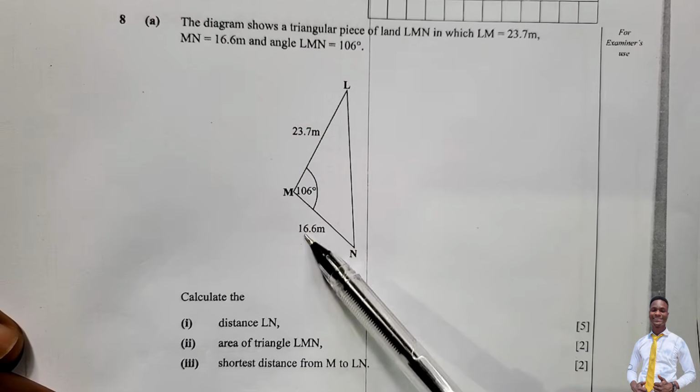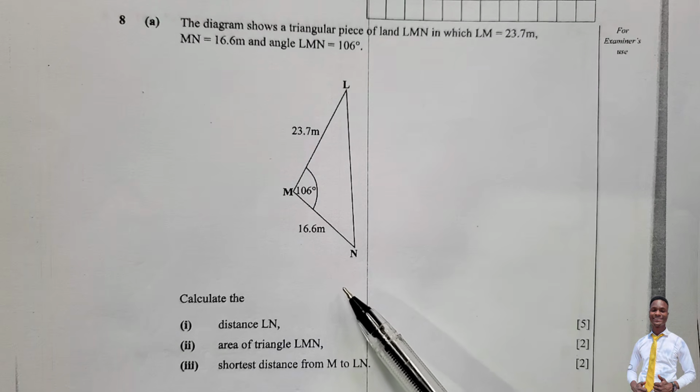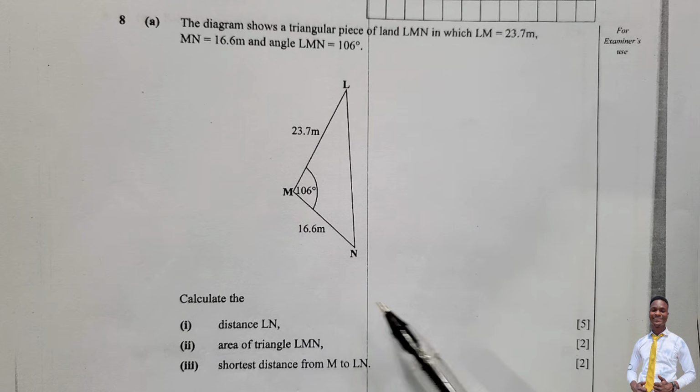So the rule we are going to use here is the cosine rule. Okay? Cosine rule. There is a video I've done explaining the difference between sine and cosine rule. So just check it out on our list of videos there and you'll be helped greatly. Now the first question here, we are asked to calculate what? We are asked to calculate the distance LN, and this is 5 marks.